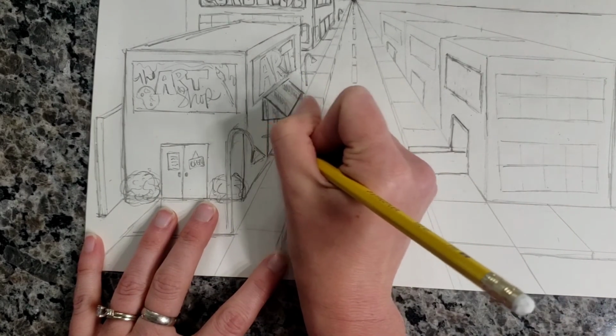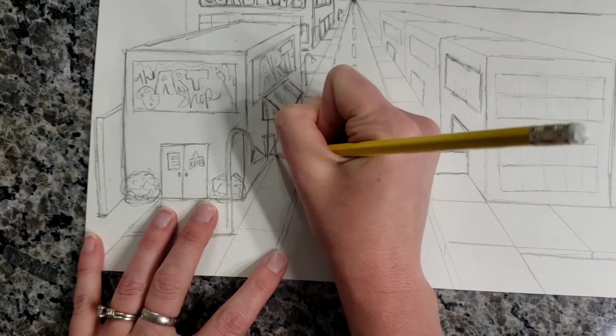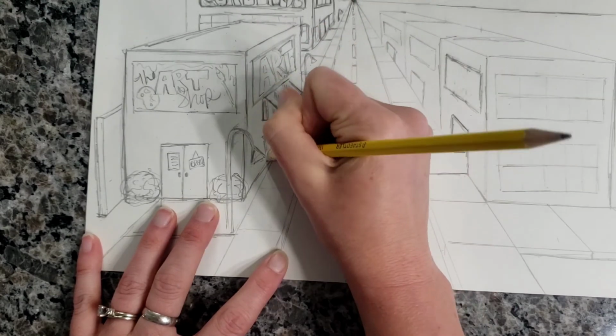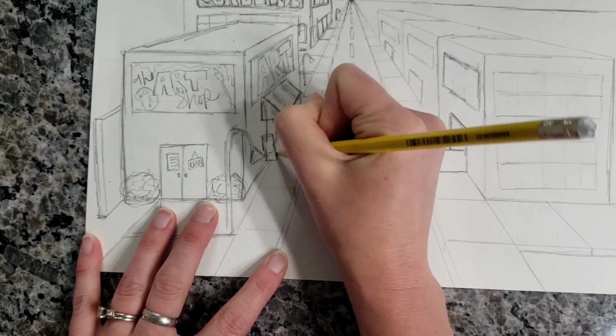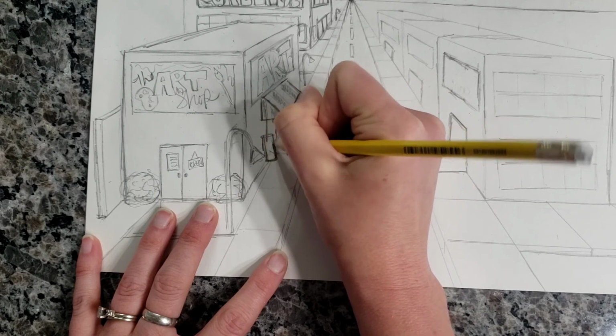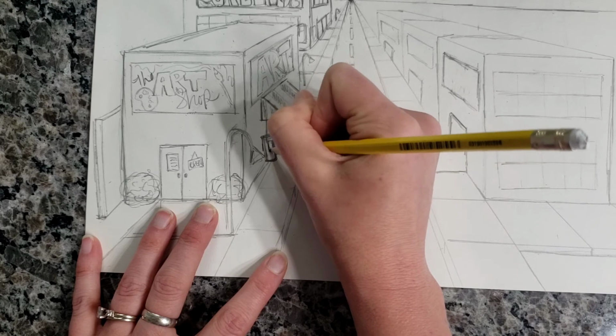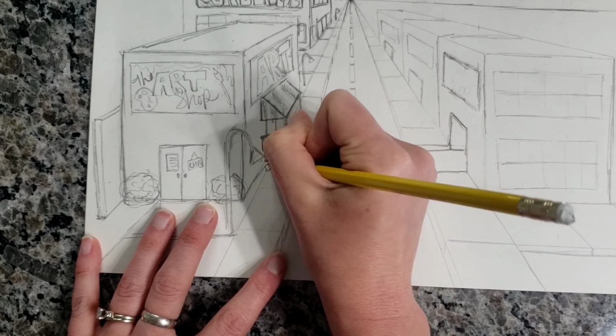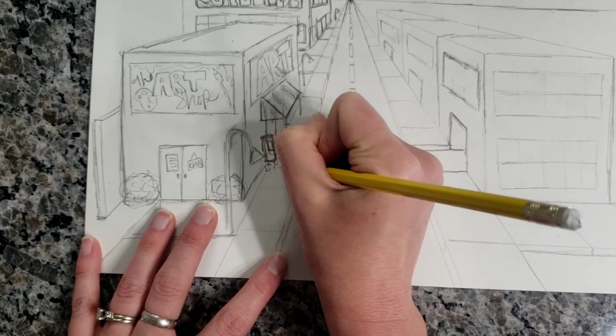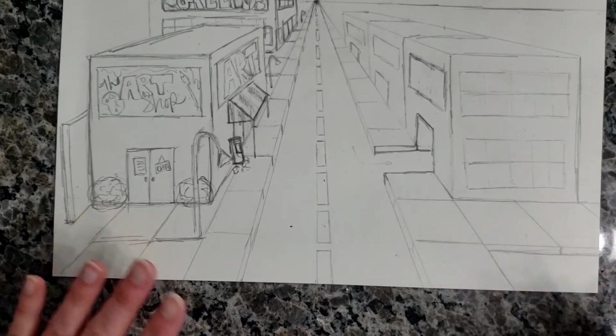Again, I might not want people to bring their trash into my store, so I might add a trash can. Maybe it could open here in the front. Maybe somebody has already littered on my ground. Oh, I hate litter.